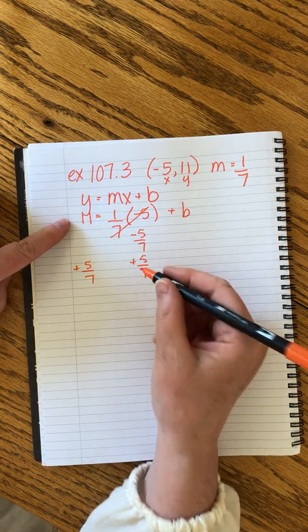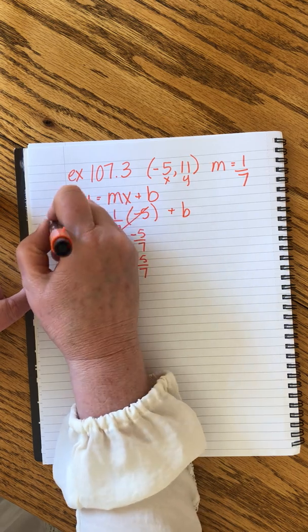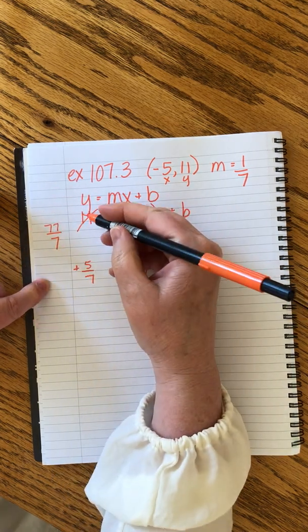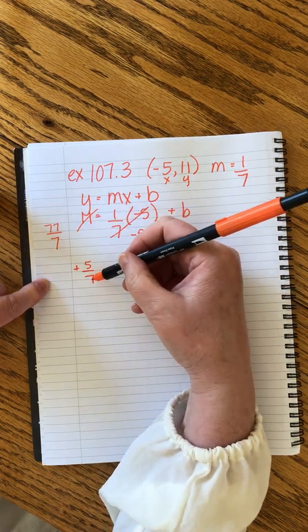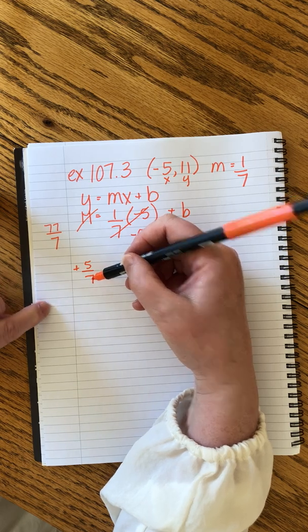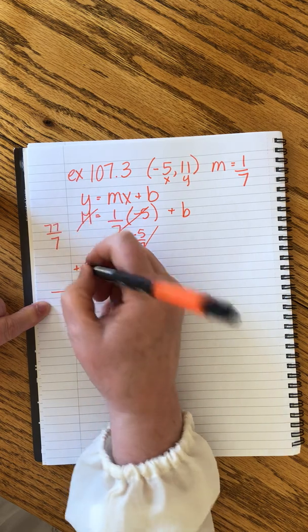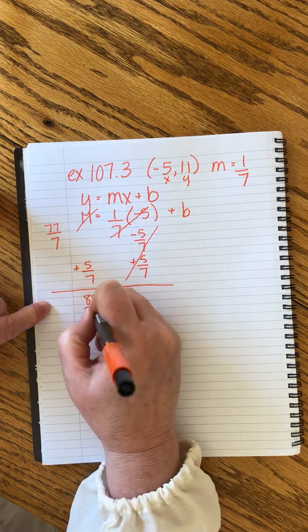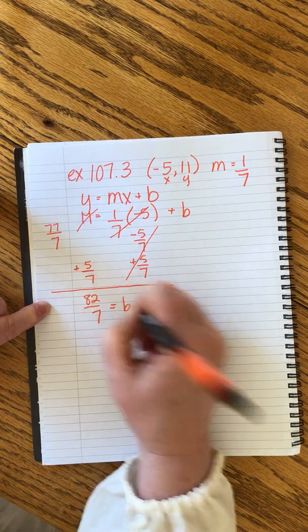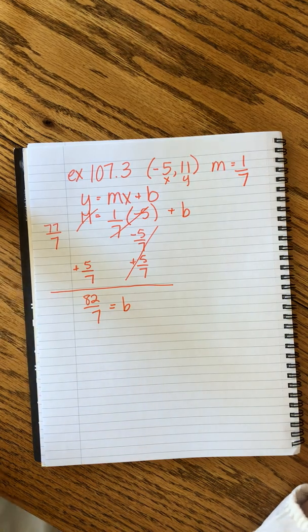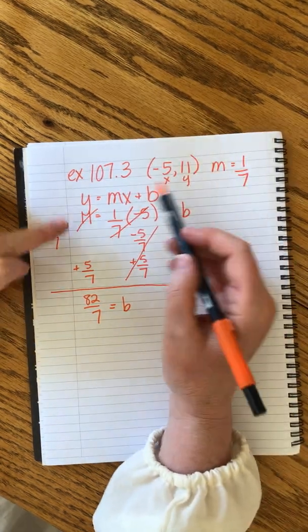The 11 needs a 7 on the bottom, so this is going to become 77 over 7, right? I multiply top and bottom by the number I want. This is the least common multiple. I add, this cancels, I get 82 over 7 equals b. See, that's kind of like a big, crazy number, isn't it? But it's okay. So now we're ready to write the equation of our line.